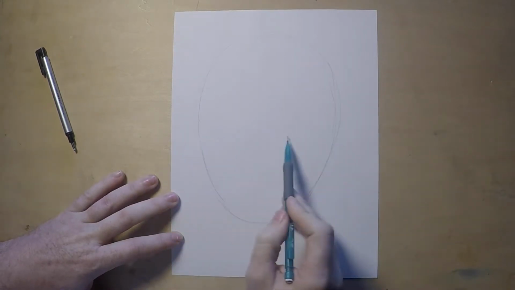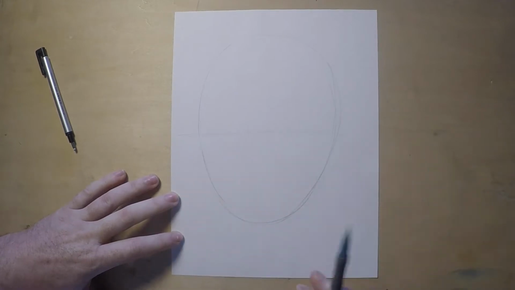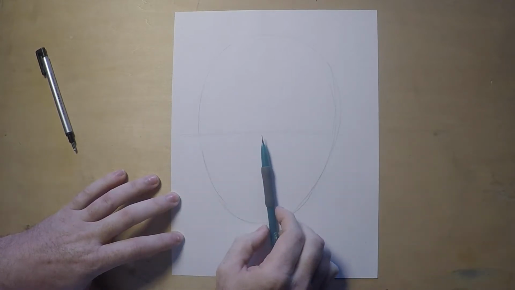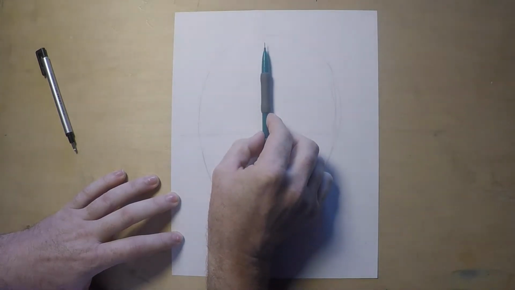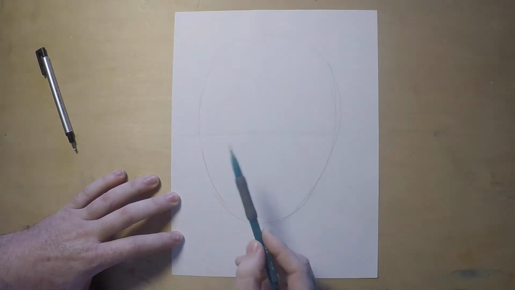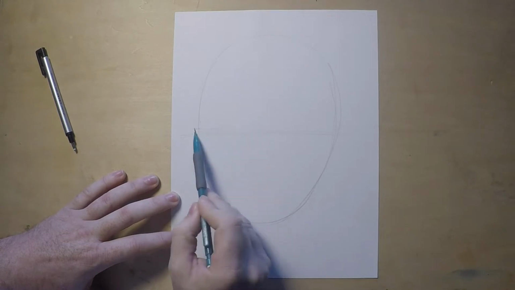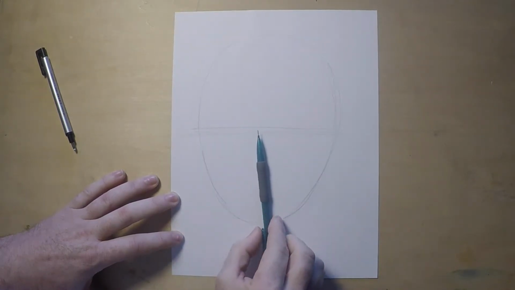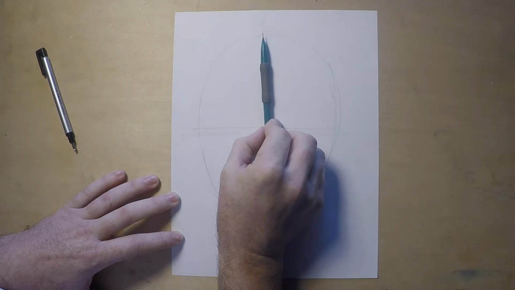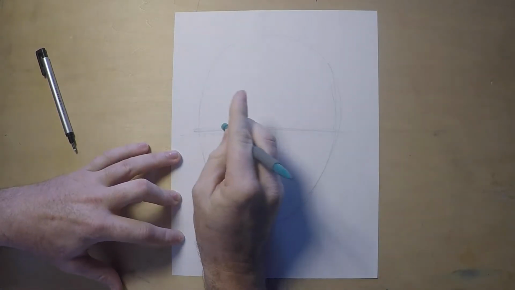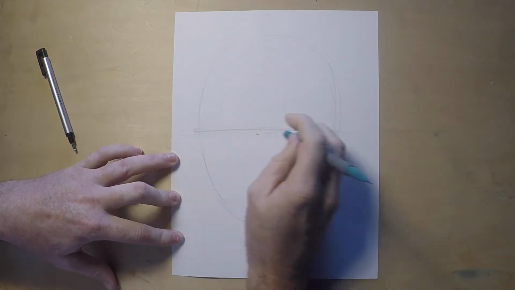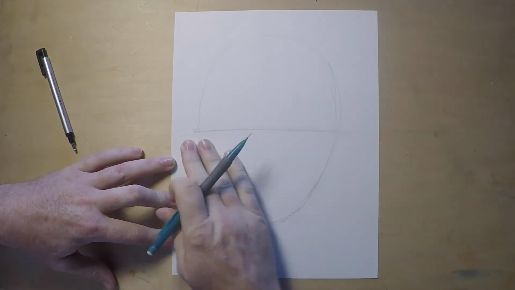Okay, the next thing I need to do is I'm going to kind of guess and say that looks like it's about the center, top to bottom, so then I'm going to measure that center. Okay, so I'm a little bit off there. It looks like I need to move that line up a little bit further. Remeasure. There we go. So it's about halfway down the head. So that's my halfway mark. Okay, I can erase the other one so I don't get too confused with that.